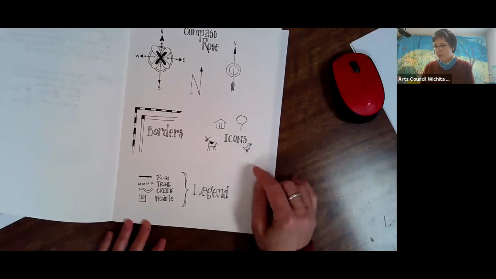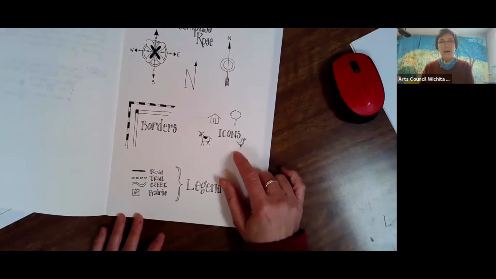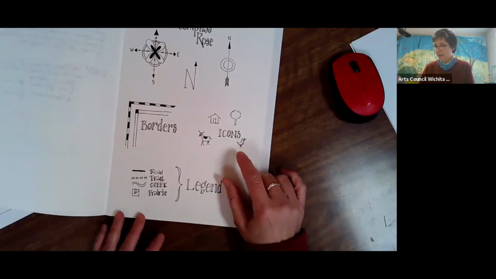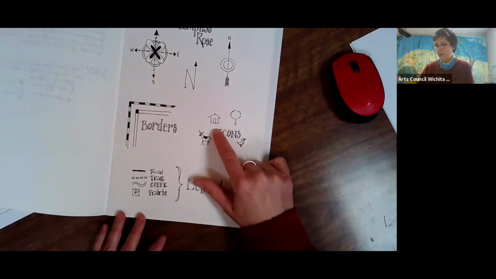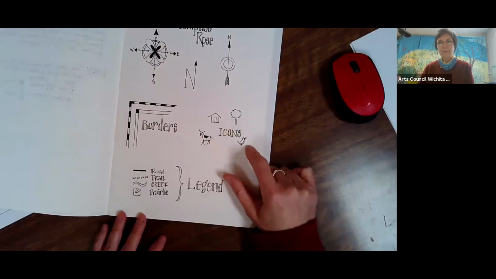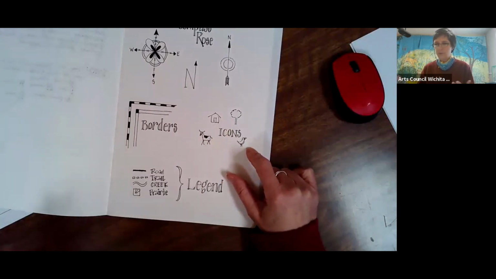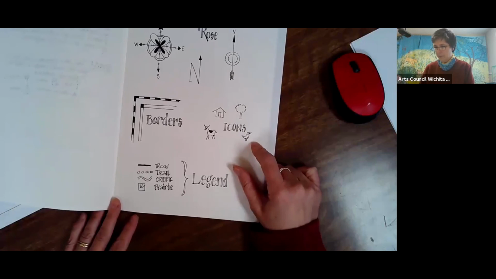The map we're going to do today has icons, and these are the icons that we're going to be using today. We're going to have a cow and a horse, a tree, and a bird. And there's all kinds of icons, and I'll show you some of those on my examples.